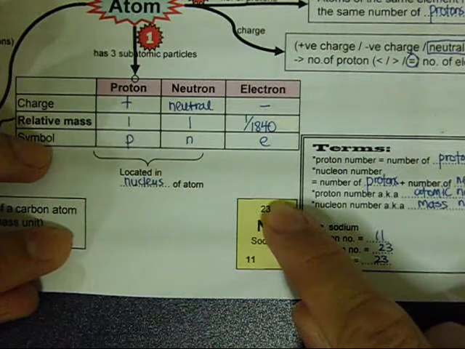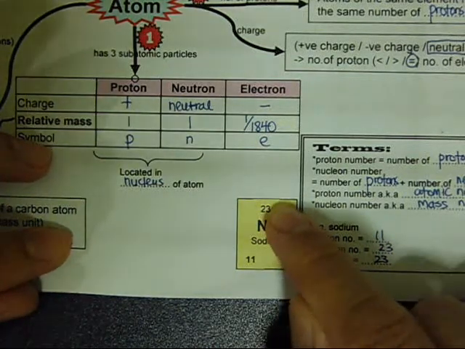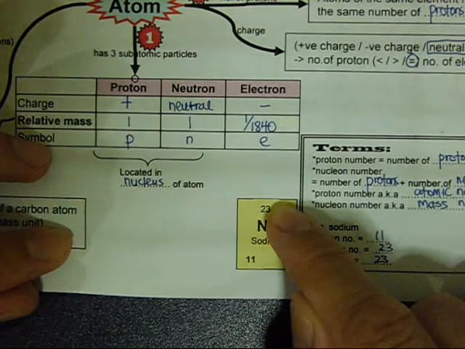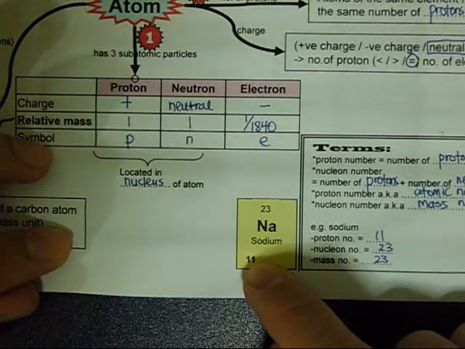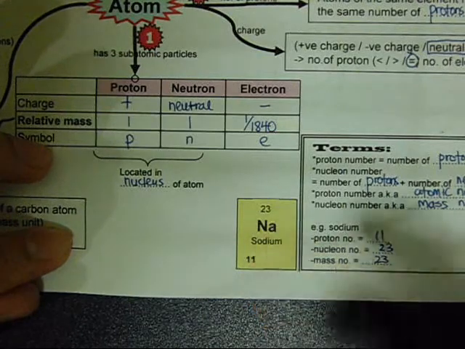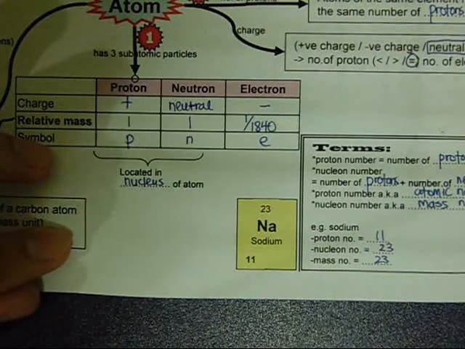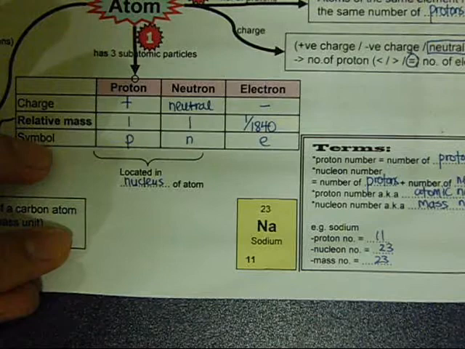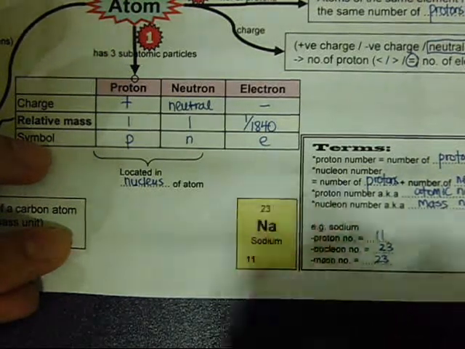The top number basically is the mass number or nucleon number, which is the number of protons and neutrons added up together. The bottom number is the atomic number or the proton number, which is basically the number of protons. So for an atom, the number of protons and electrons are the same. If it is ions, their number of protons cannot be the same as the number of electrons. So these two numbers, you have to be very clear what they represent.